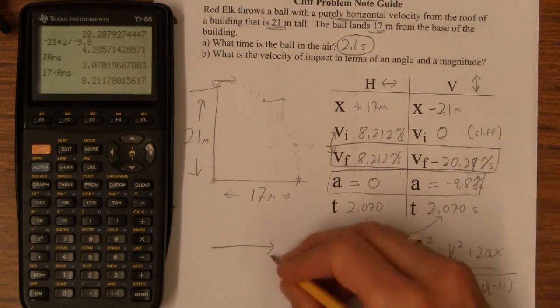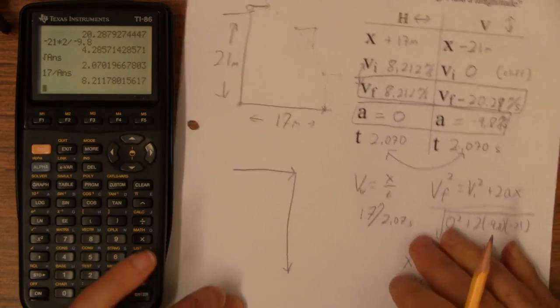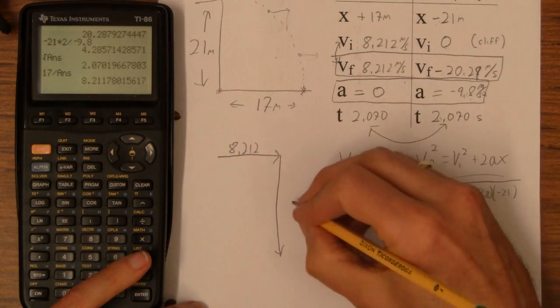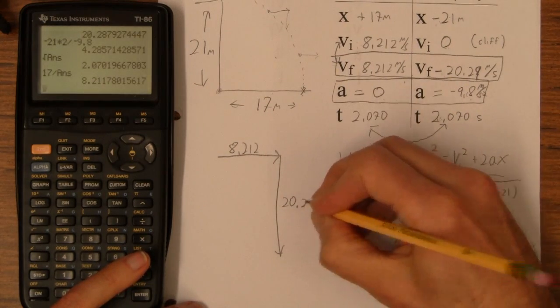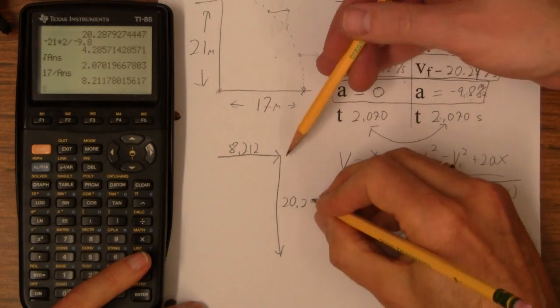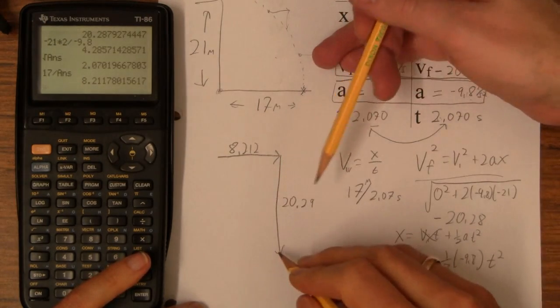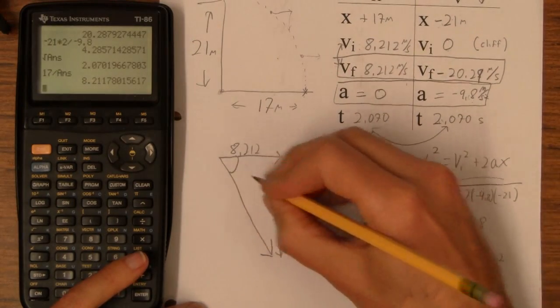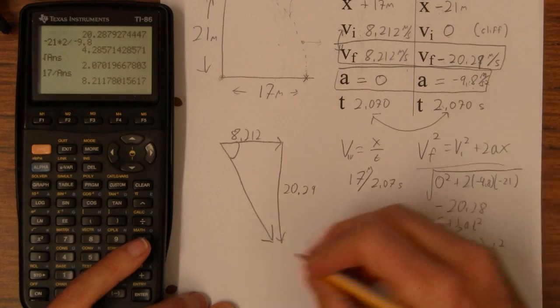So the across velocity is horizontal, which is 8.212. And then we got the down, and just put 20.29. Kids always go, how come it's negative here and you didn't put negative there? We did put negative there. Yeah, the arrow's down. Right?